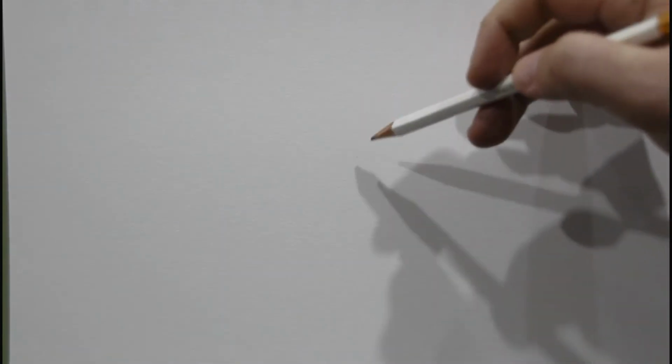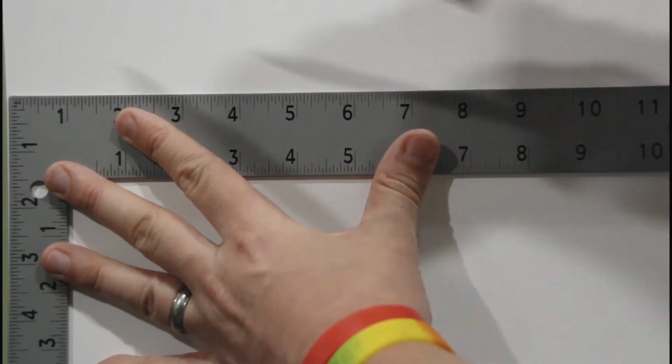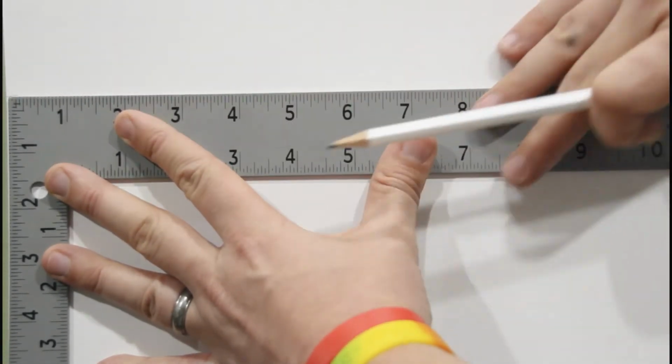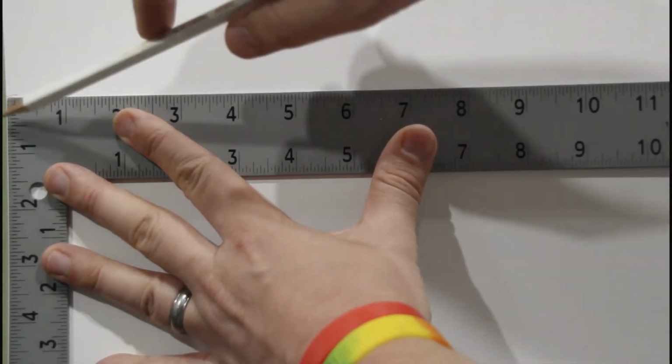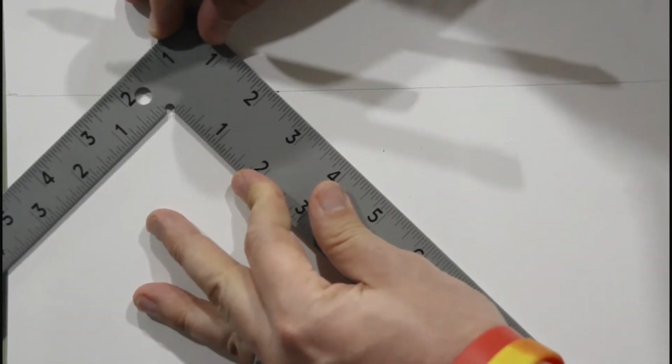I'm going to make a new building, a new example. So I'm going to go ahead and make my horizon. I'm going to make a building that has a large face on it.